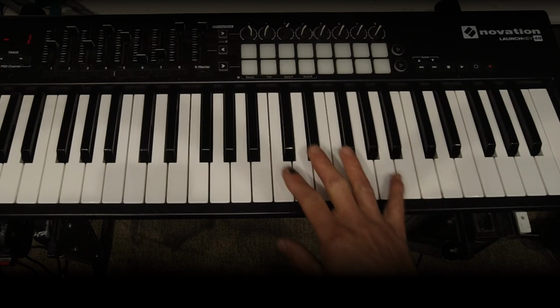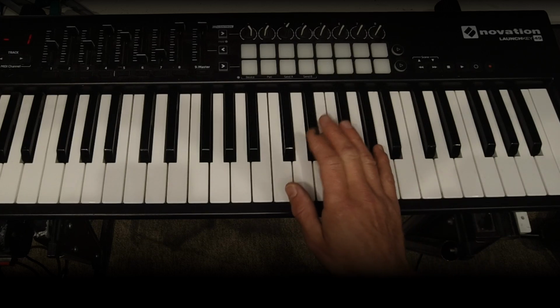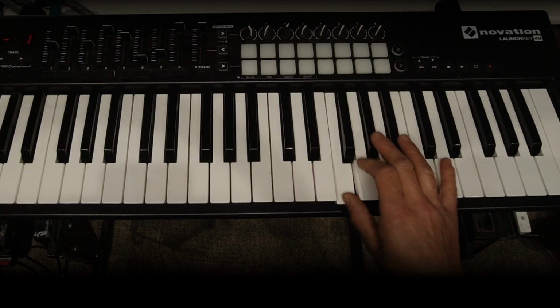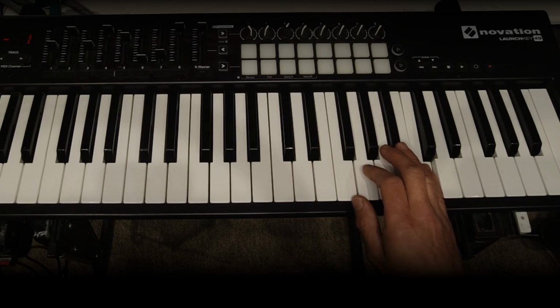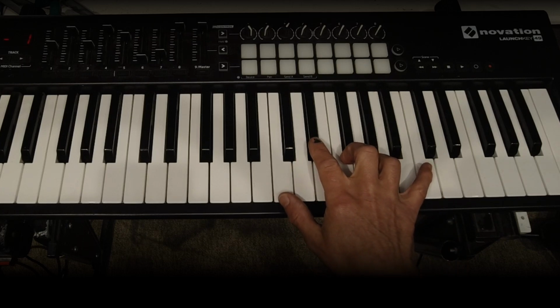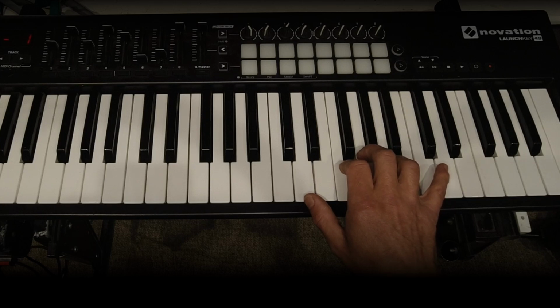Now, of course, if you change the scale, you're actually changing the chords as well. If I, for example, use the Dorian mode, I end up with an A there. So that means that if I'm in C minor, I've got a D minor chord. So it's all starting to sound a little bit weird.